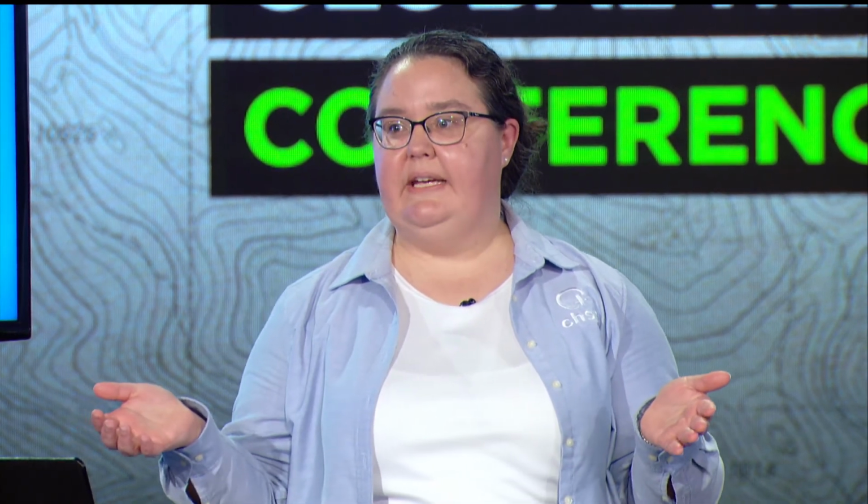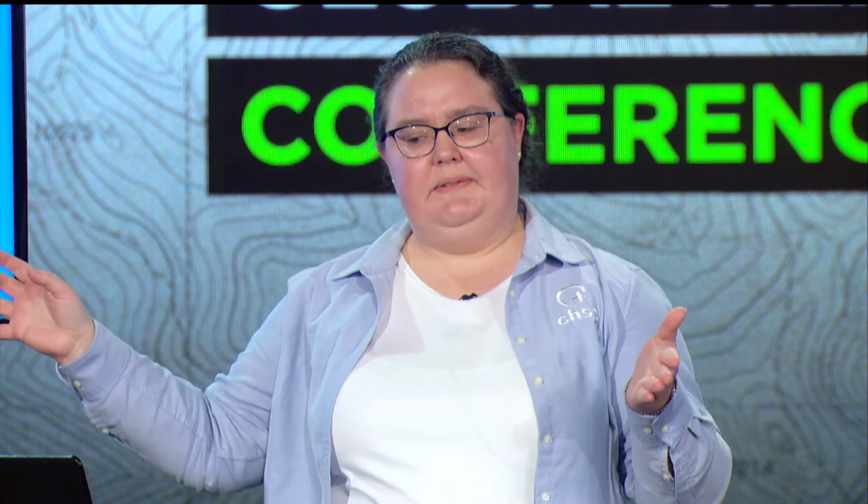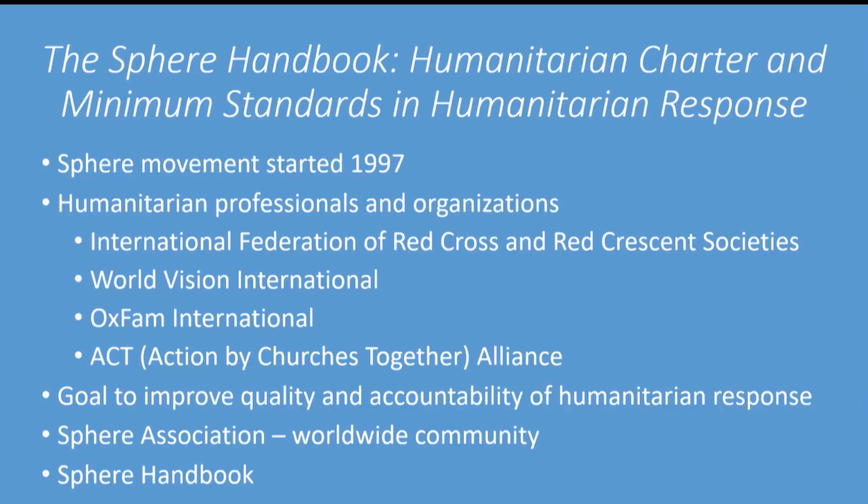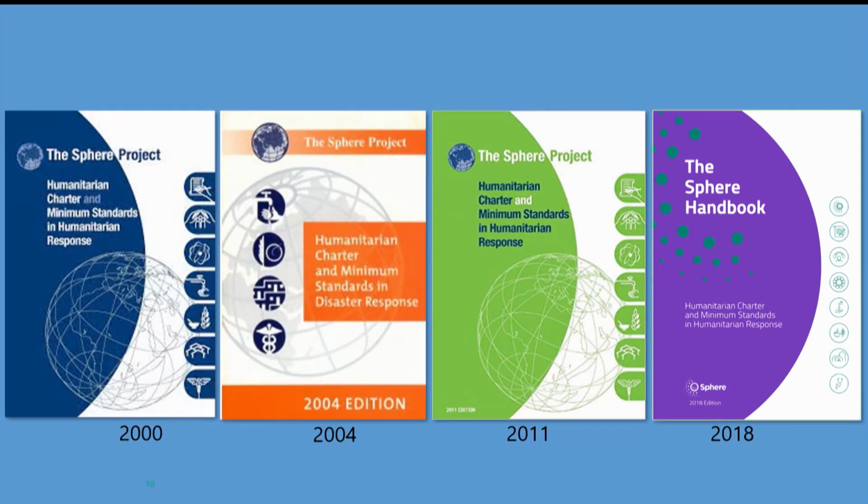The Sphere movement started in 1997, from humanitarian professionals and organizations saying, we need better quality and accountability in what we're doing. Some of it's both secular and Christian and faith-based, so World Vision, Oxfam. There are 40 to 60 organizations right now involved in the Sphere project. These are just an example of them. They came together and wrote the Sphere Handbook. It was collaboratively written. It gives us a common language so that we can all be on the same page.